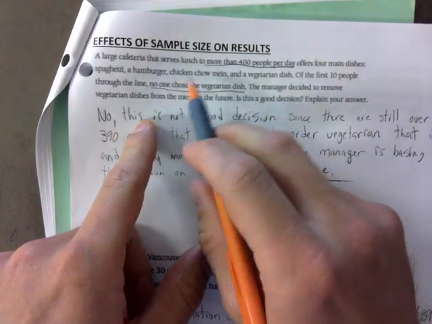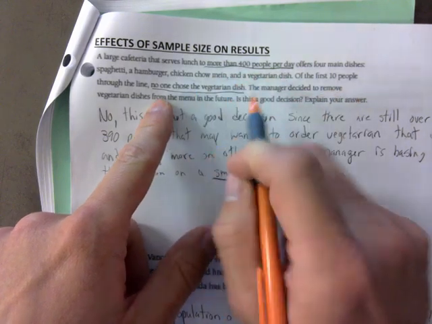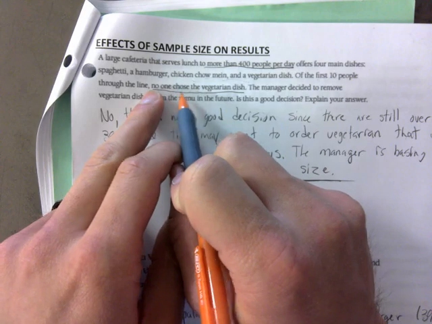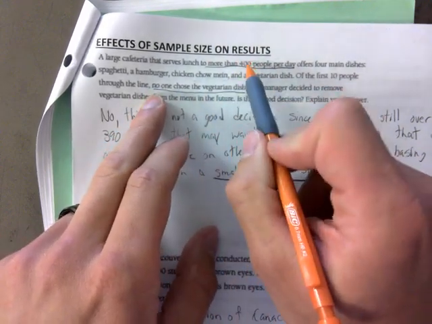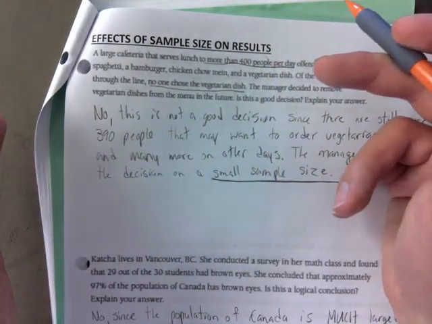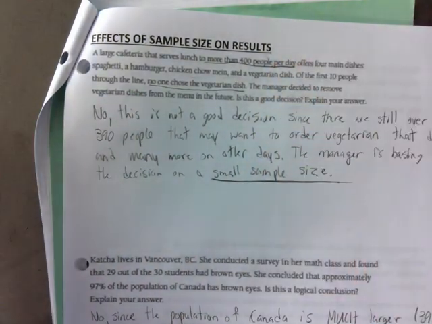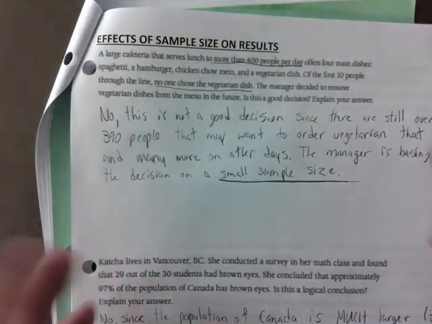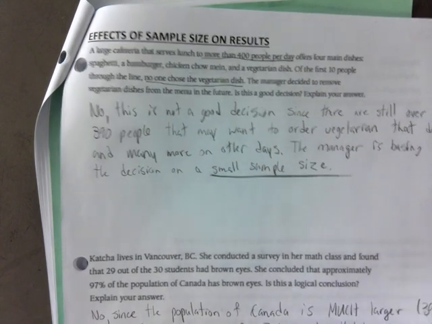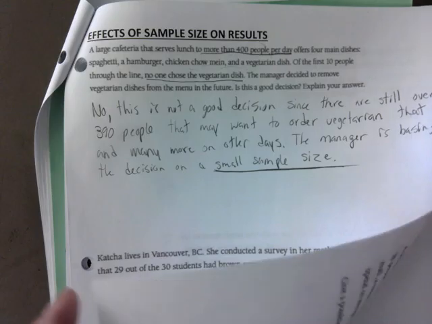So if 10 people don't order a certain dish, does it make sense to just take it off? Well, no, because you still have 390 people that could possibly order that dish. Again, just different questions I can ask about sample size, but the main thing is that a larger sample size means a more accurate probability.